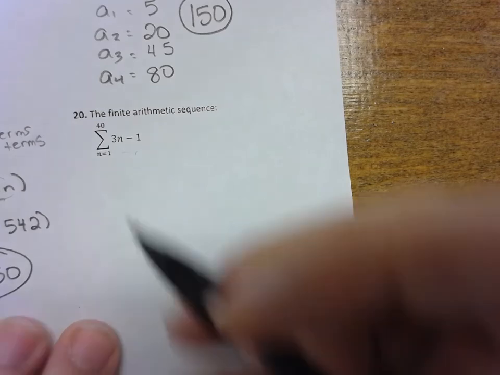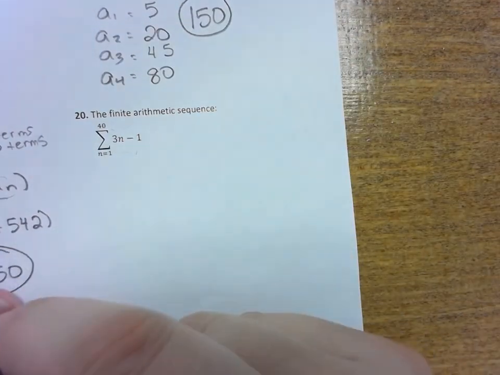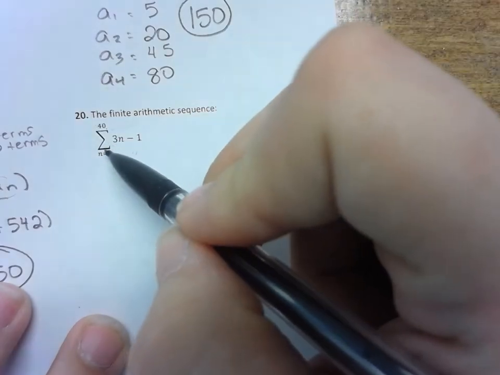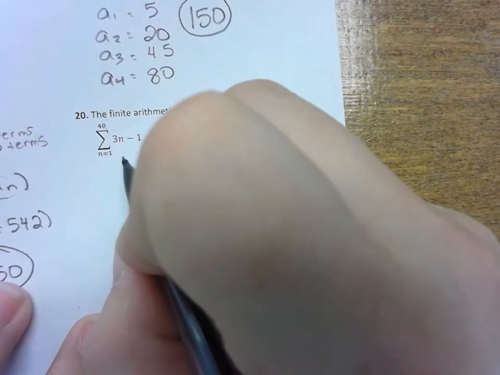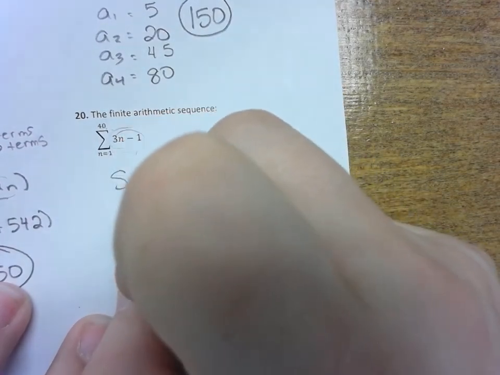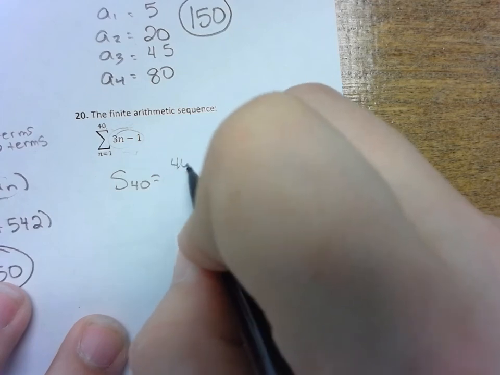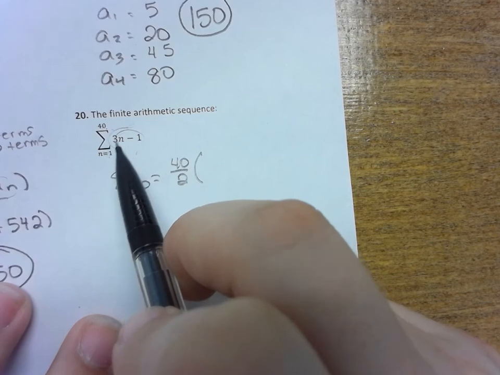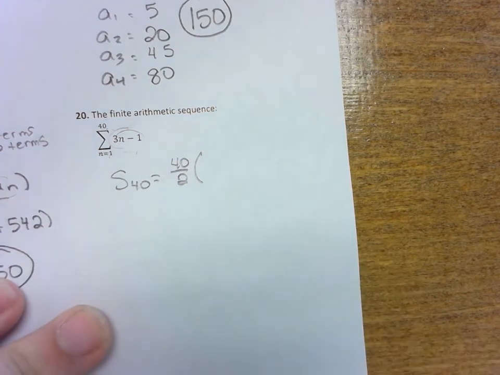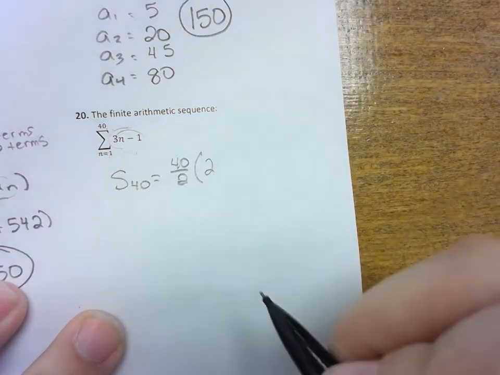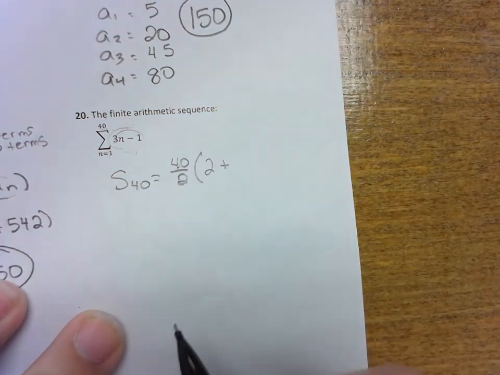Okay, so here we go. Finite arithmetic sequence. We're using the exact same process. We're going from a 1 to a 40, so I know that that will be an increment of 10. And here is my rule. So the sum of the first 40 terms is equal to 40 over 2. My first term, I cannot just put a 1, I have to plug it in. So 3 times 1 is 3, minus 1 would be 2. Then add it to my last term, plug in 40. 3 times 40, hold on, yes.